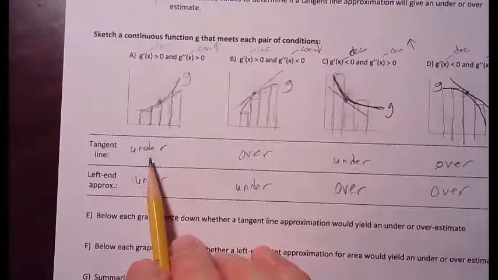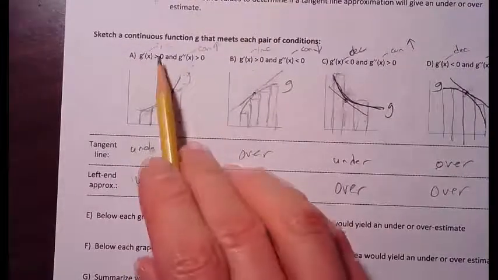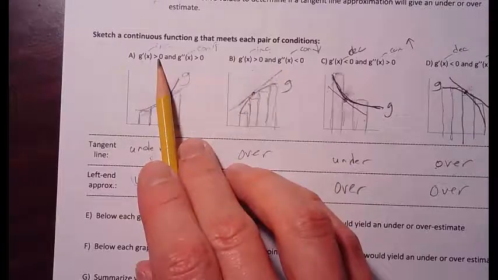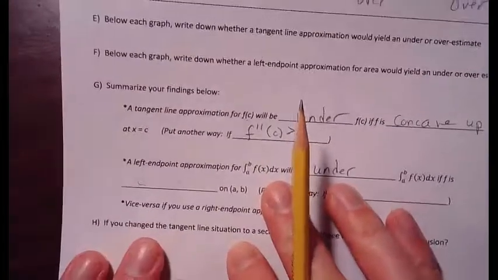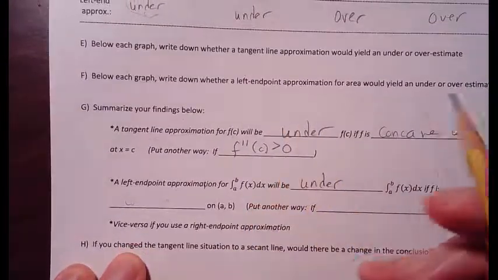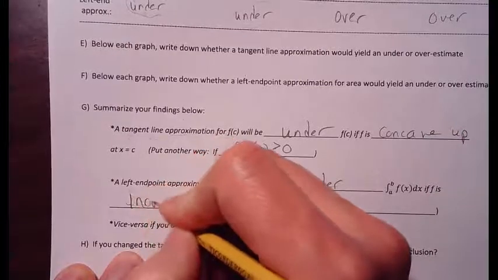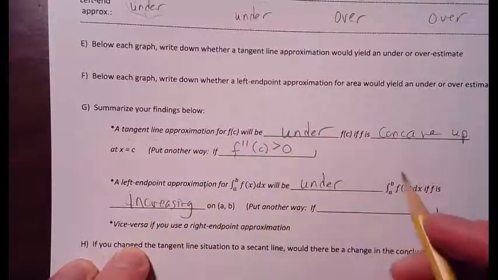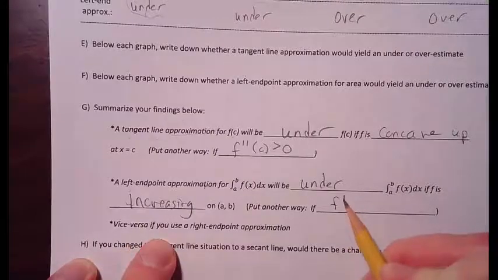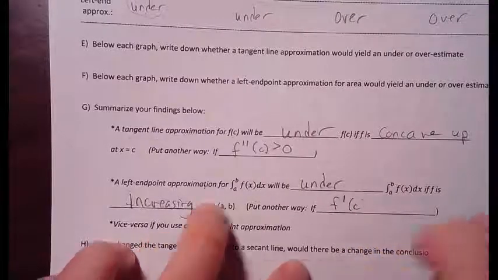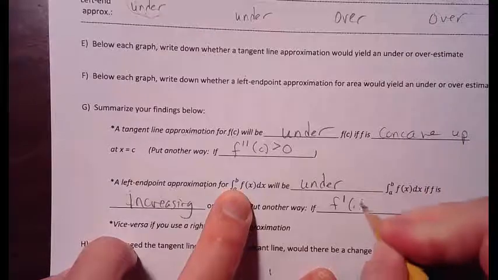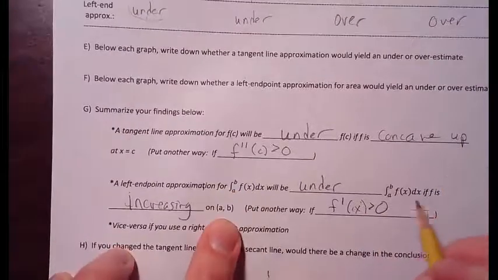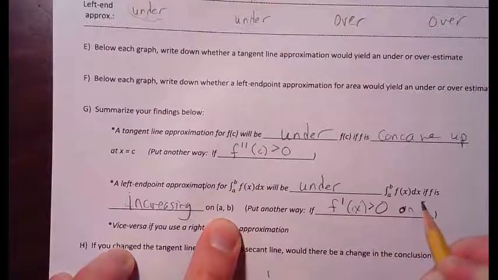in these two first cases, the underestimates, the thing they had in common was that the graph was increasing. So if f is increasing on the interval, or to put it another way, if f prime is positive on a to b.